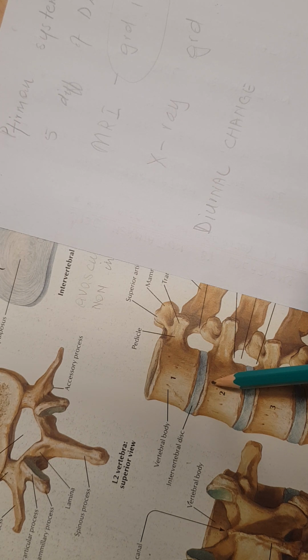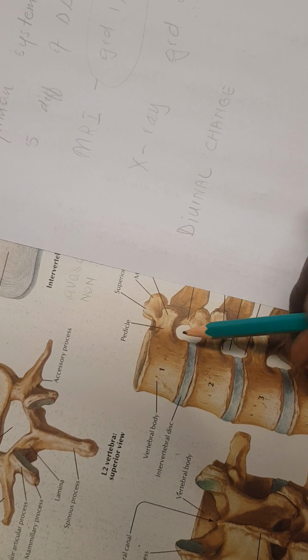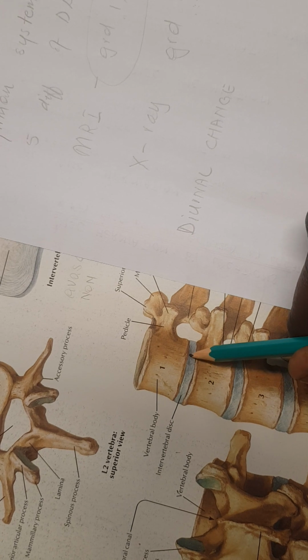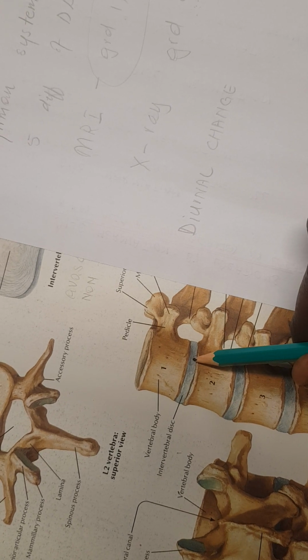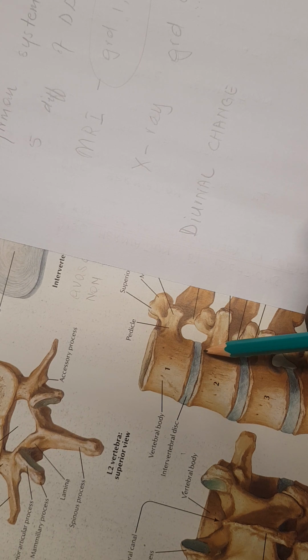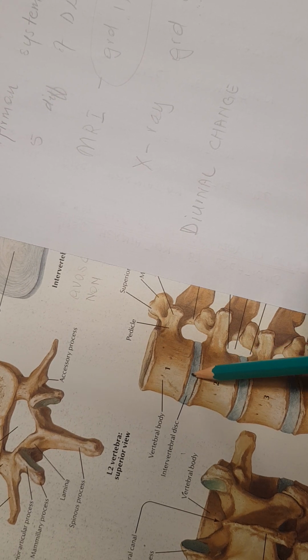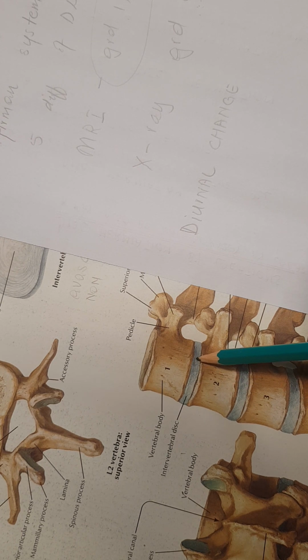What do I mean by diurnal change? During slumber or recumbency, or when you are lying at night, the pressure within the disc, during the day, okay, let me start by explaining this pressure. During the day, we have a pressure here that we call hydrostatic pressure. How is this hydrostatic pressure created?